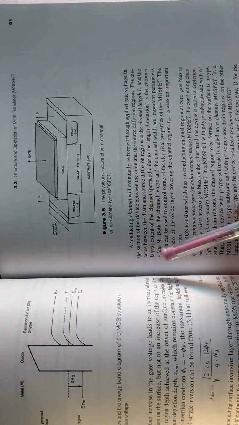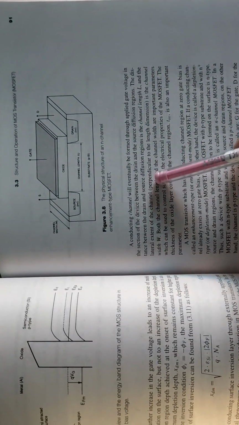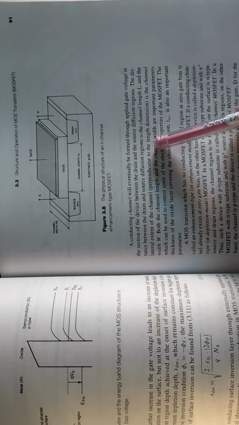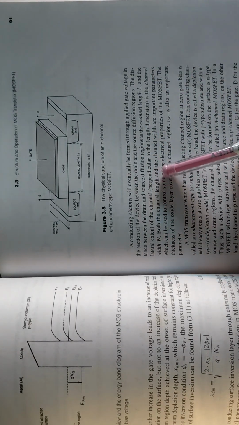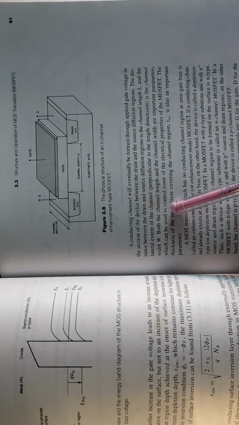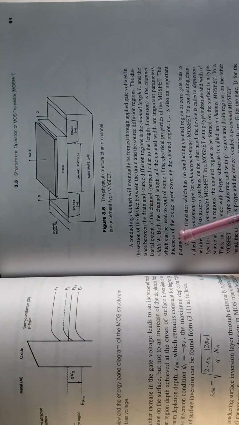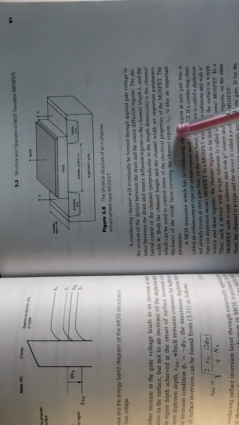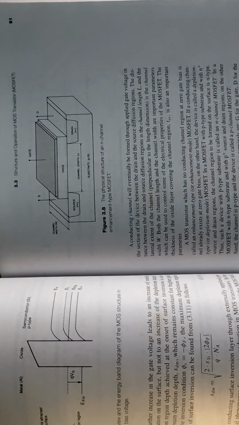The distance between the drain and source diffusion regions is the channel length L, and the lateral extent of the channel perpendicular to the length dimension is the channel width W. Both the channel length and the channel width are important parameters which can be used to control some of the electrical properties of the MOSFET. The thickness of the oxide layer covering the channel region, TOX, is also an important parameter.